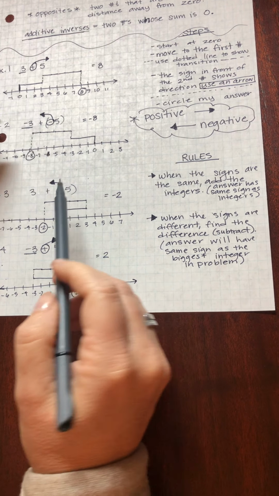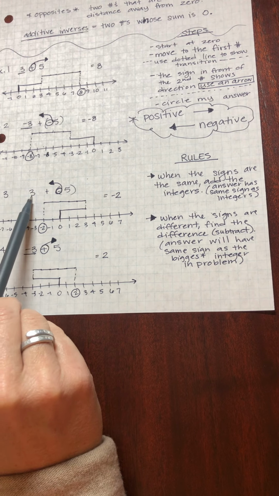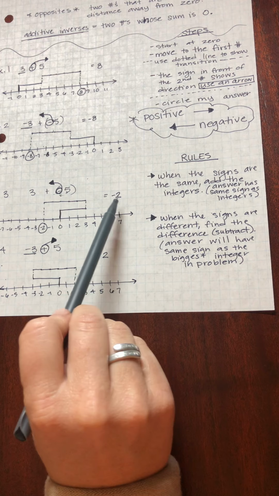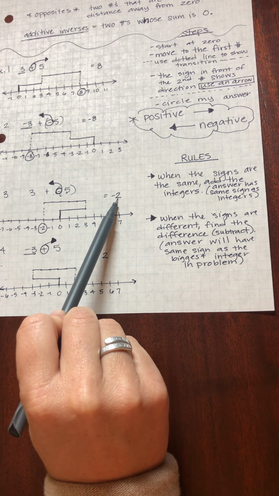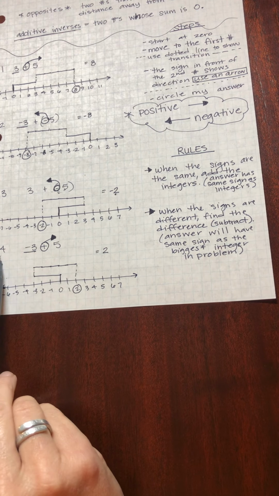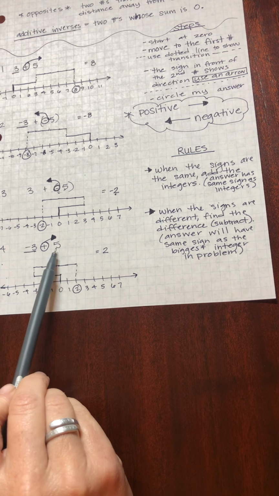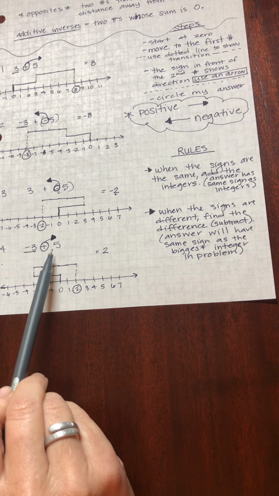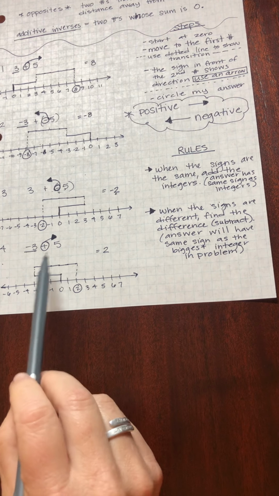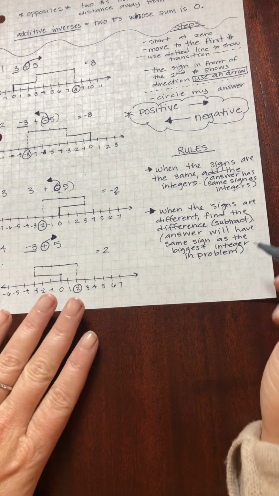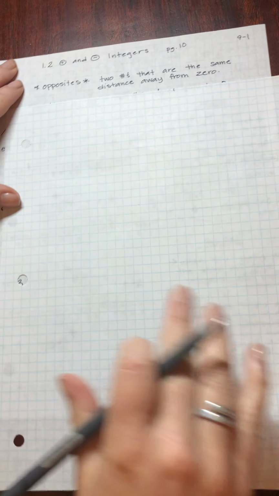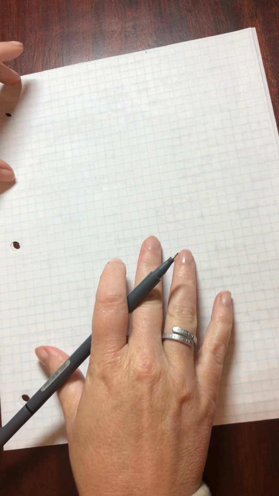In example 3, we had positive 3 and negative 5. Negative 5 is the bigger number, so the answer was negative. In example 4, we had a negative and a positive, and this time our answer was positive because 5, the bigger number, was positive. So the sign follows the biggest number in the problem. I hope you got that.